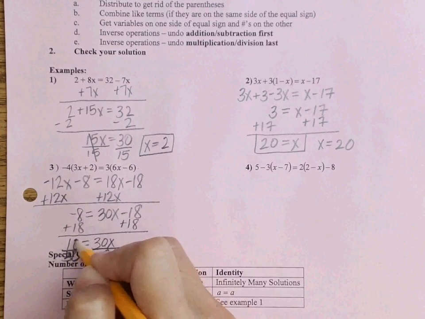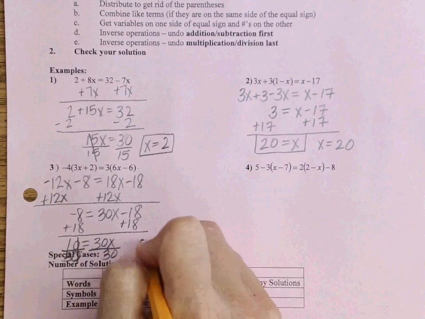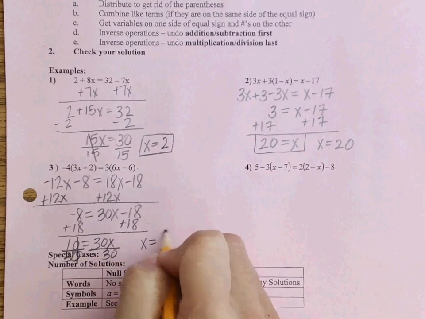When I do that, remember that rule of dividing when your numbers end in 0? You can just cancel those out. So I have x is equal to 1/3.